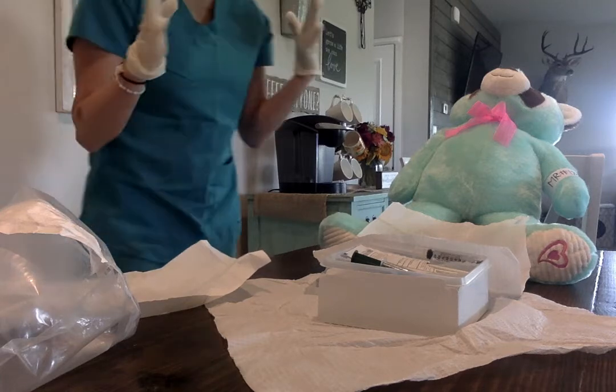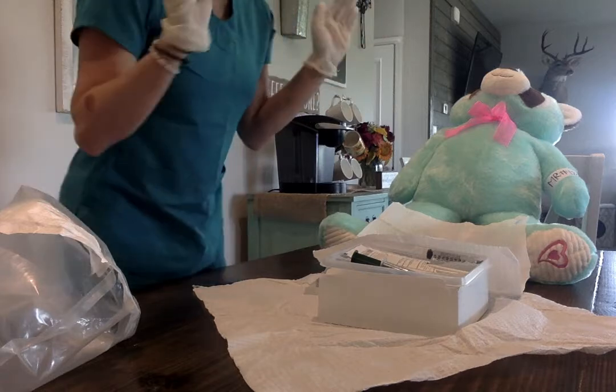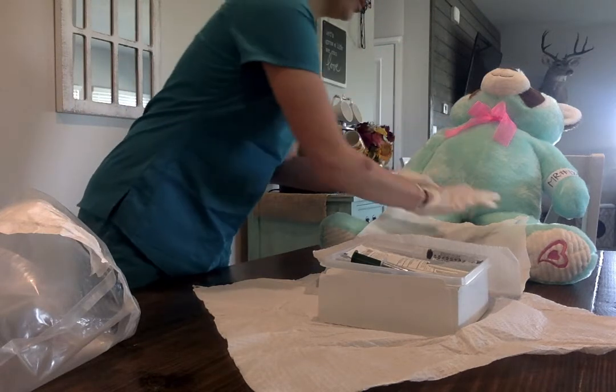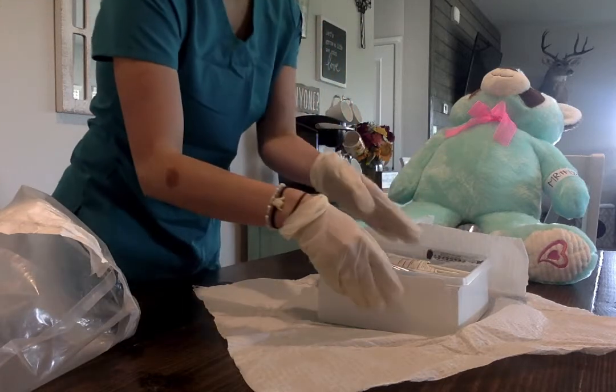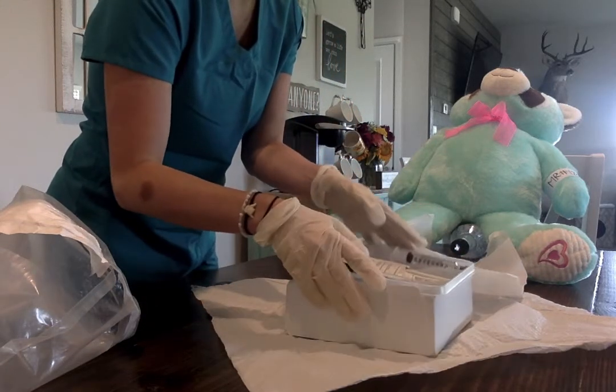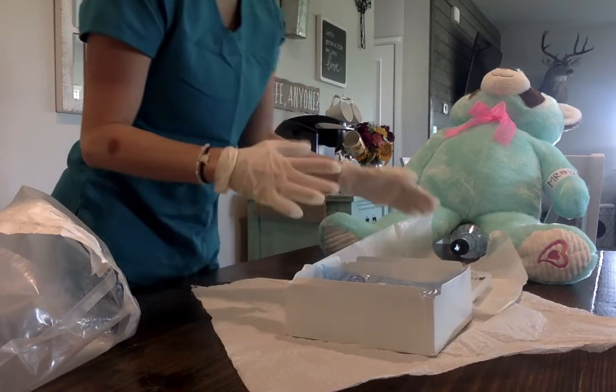Okay, now get this out of the way. Okay, now that I have sterile gloves on, I'm going to push this drape down and just create a better working area for me. Okay.